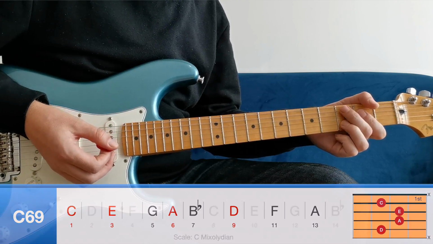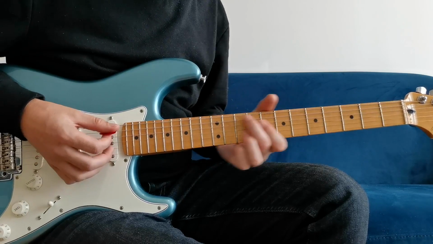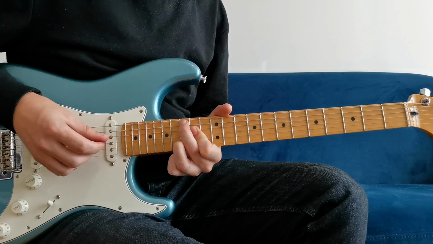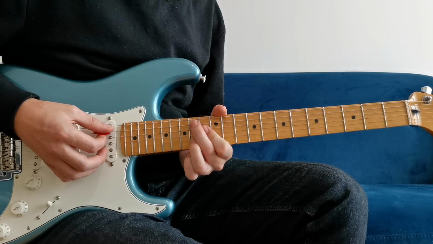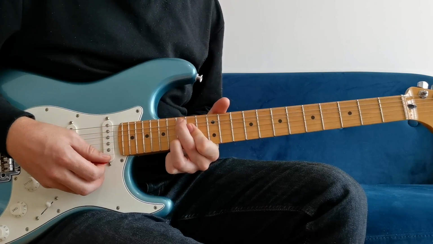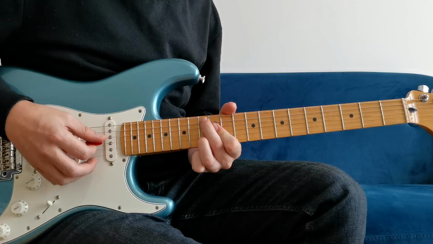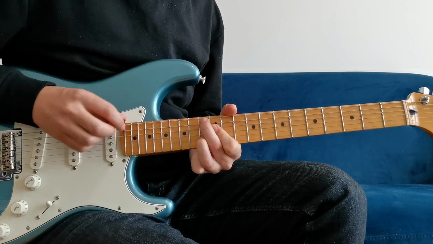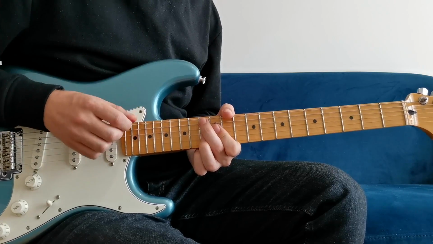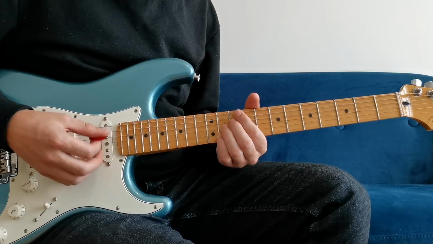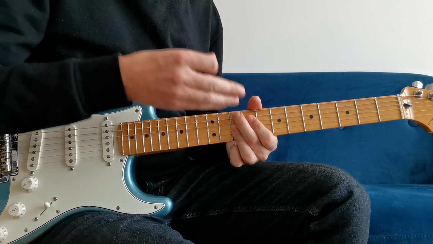Now what we want to do is move all of this up an octave to the 15th fret. And what we can do here is chromatically approach again from a half step below into our C6-9 chord, and then down 2 frets gives us B flat 6-9, which leads us perfectly into a 2-5-1 in the key of G, to land on our 5 chord of G.